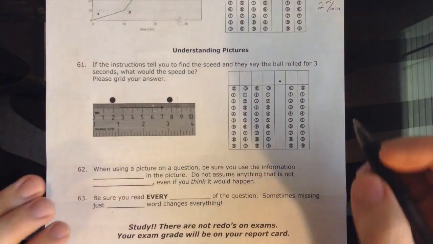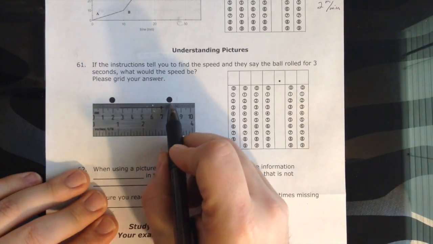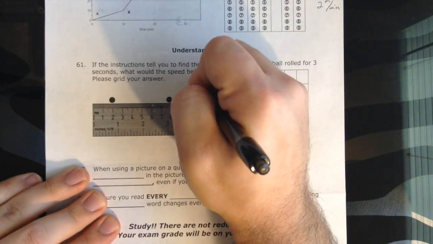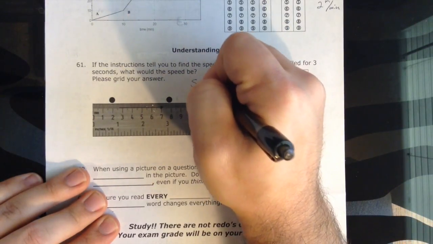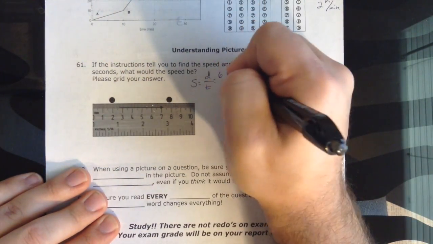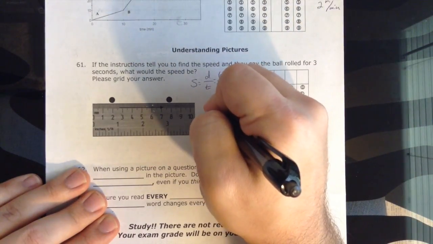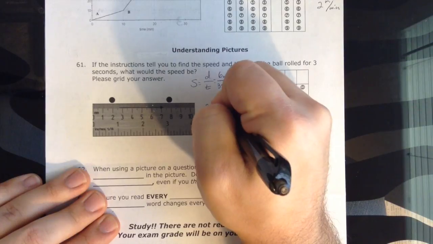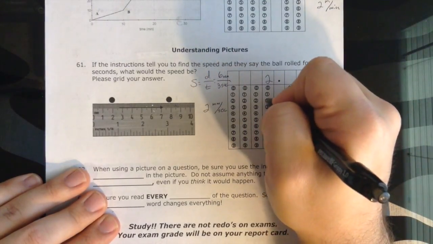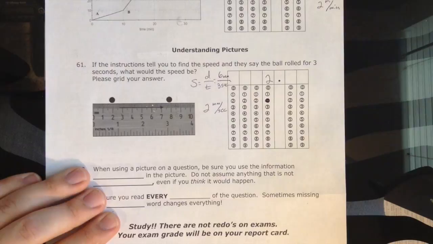So number 61 here, it says if the instructions tell you to find the speed and they say the ball rolled for 3 seconds, what would the speed be? And it goes from 2 to 8. So we'll say speed equals distance divided by time. So it goes from 2 to 8. That would be 6 millimeters. And it says it rolled for 3 seconds. So that would leave our answer as 2 millimeters per second. So again, we grid that in, 2 millimeters per second.